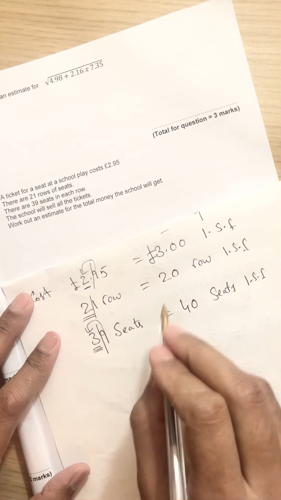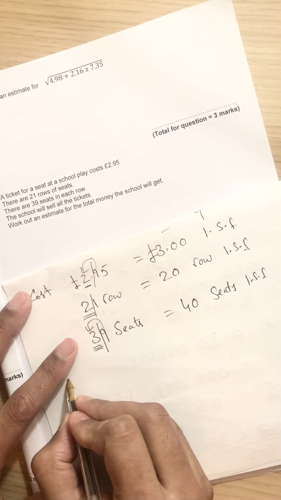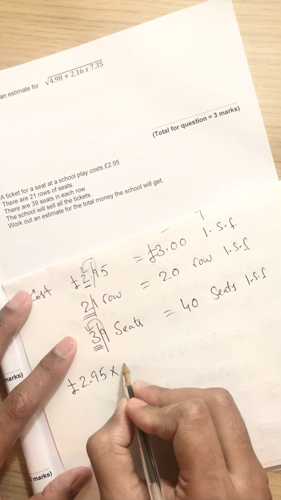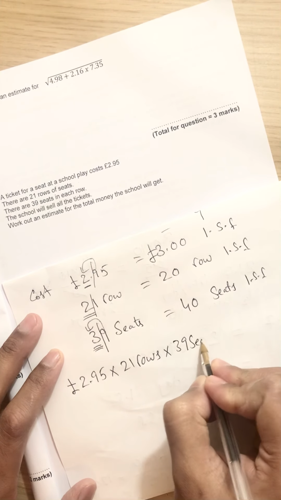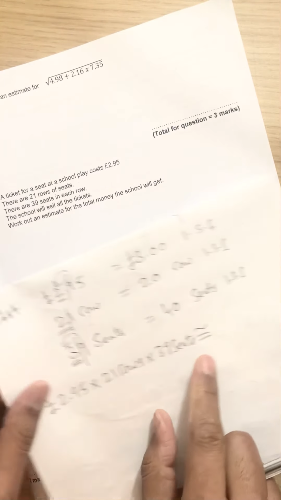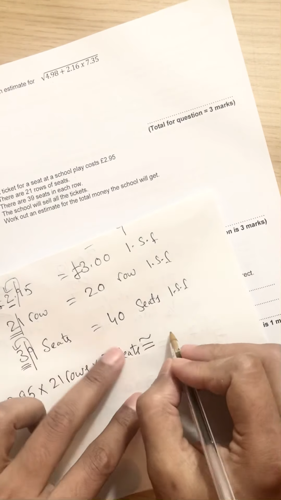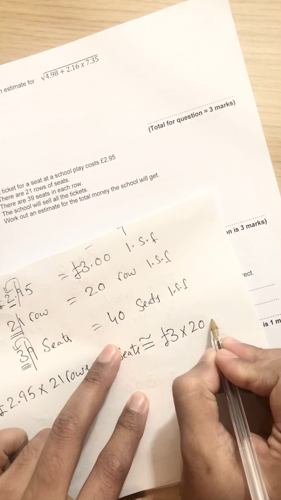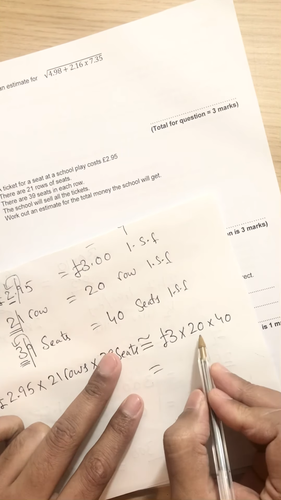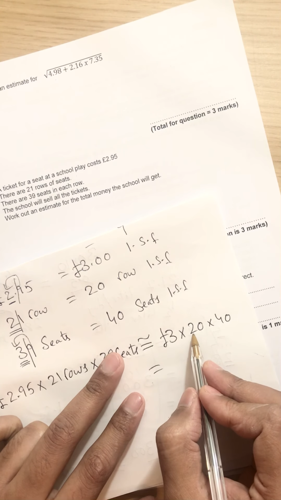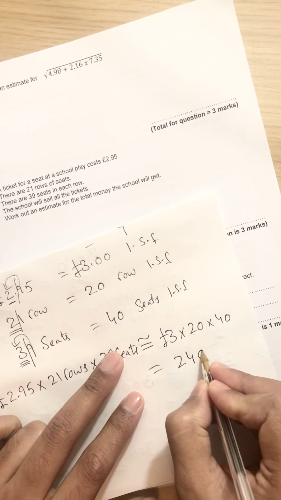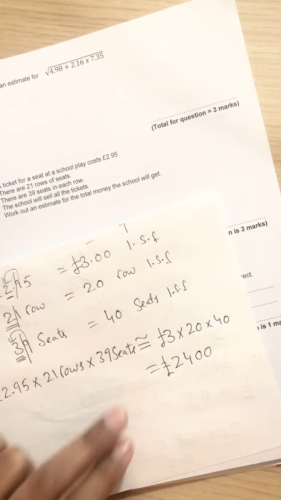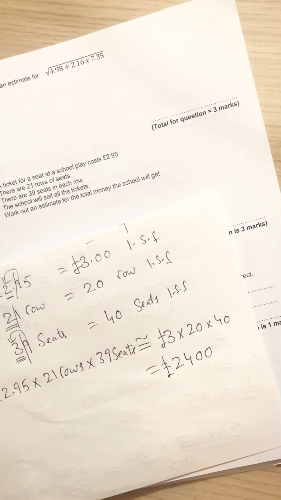Now we need to multiply all three things, just like in here. 2.95 times 21 rows times 39 seats. Estimation equals 3 pounds times 20 rows times 40 seats. Then multiply it. 3 times 2 is 6. 6 times 4 is 24. £2,400. This is our estimated value. So how have we worked out that thing?